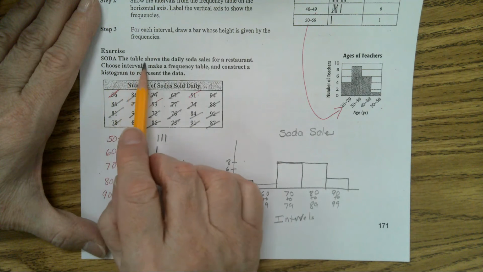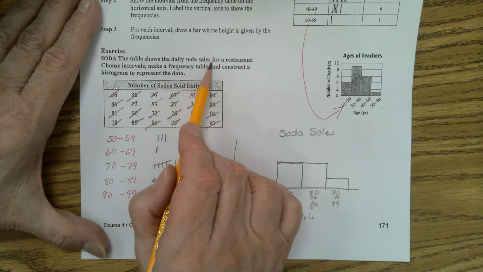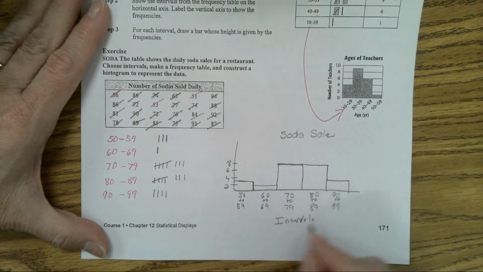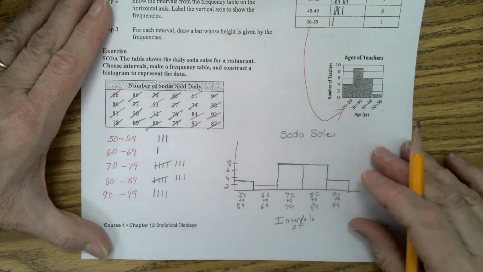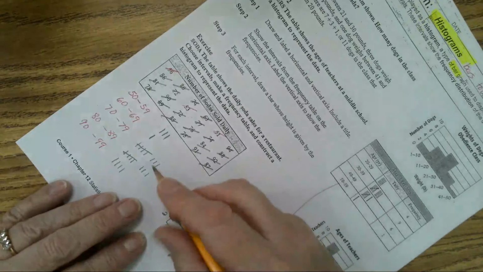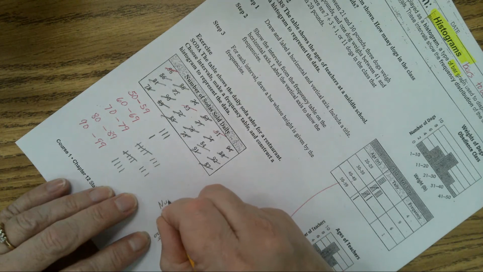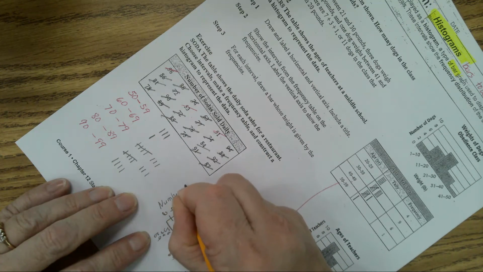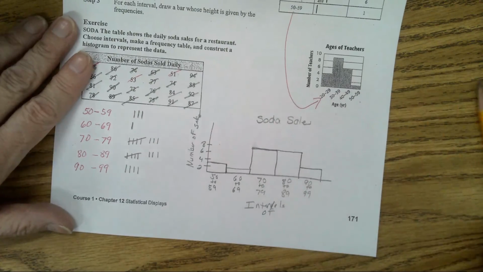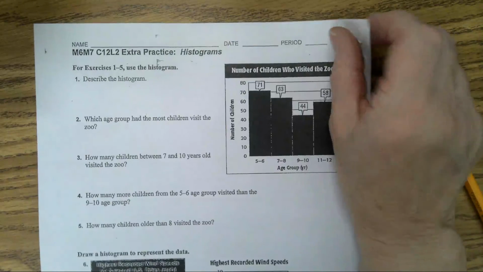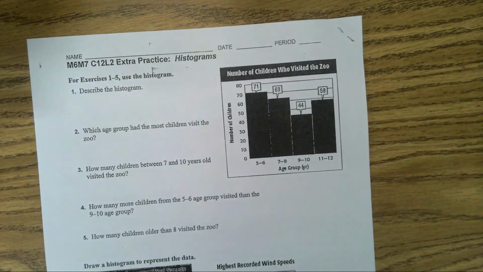The table shows the daily soda sales for a restaurant. Intervals of soda sales. Well, we already got that. And this is our number of sales. All right, and we have everything that we need. Any questions on that?